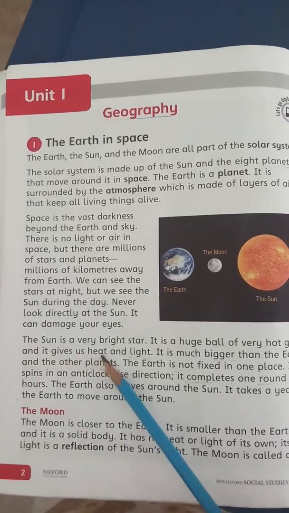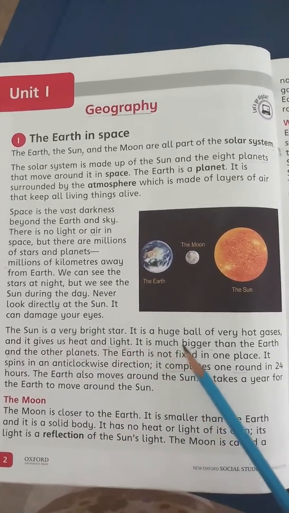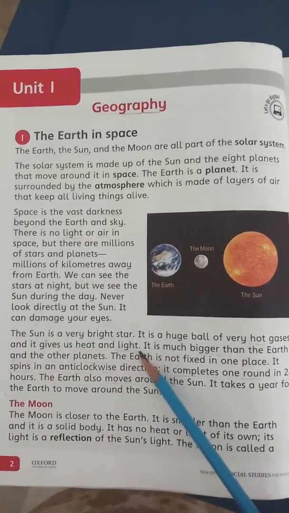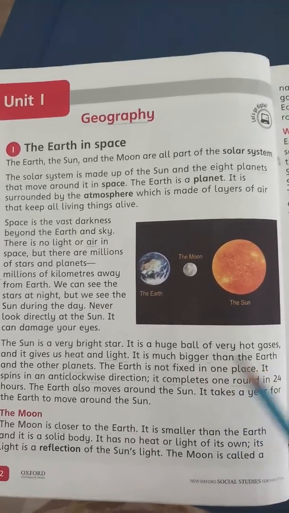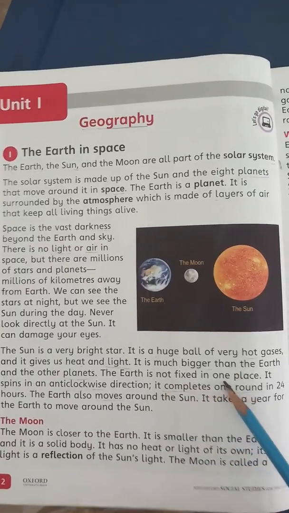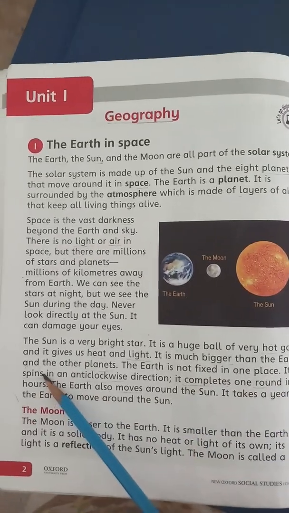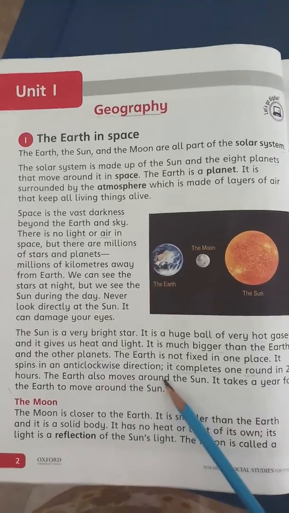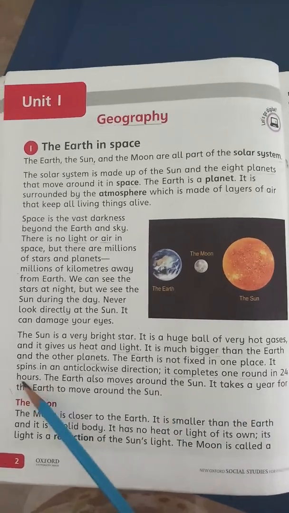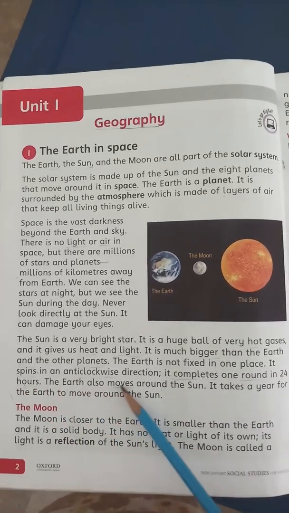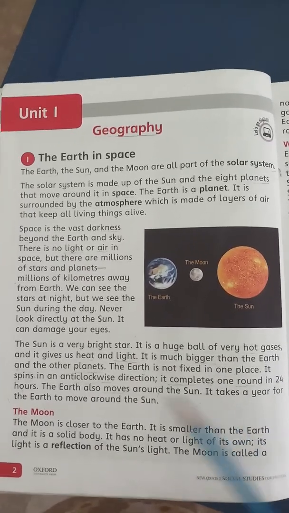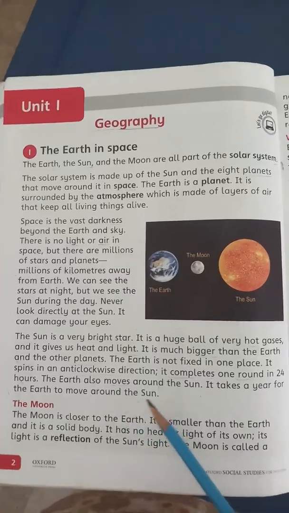The sun is a very bright star. It is a huge ball of very hot gases and it gives us heat and light. It is much bigger than the Earth and other planets. The Earth is not fixed in one place. It spins in an anti-clockwise direction. It completes one round in 24 hours. The Earth also moves around the sun, and it takes a year for the Earth to move around the sun.